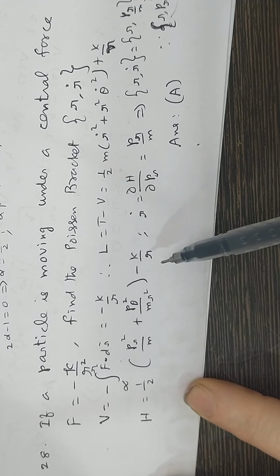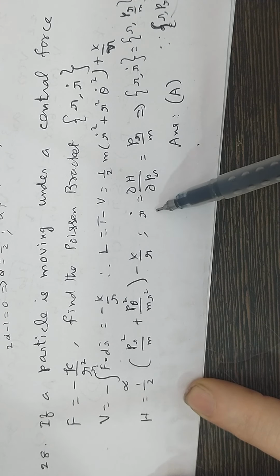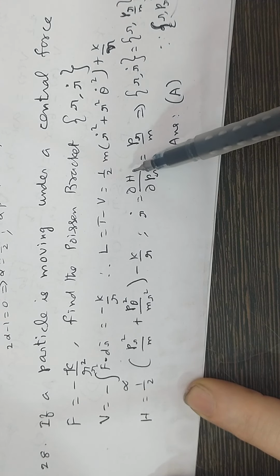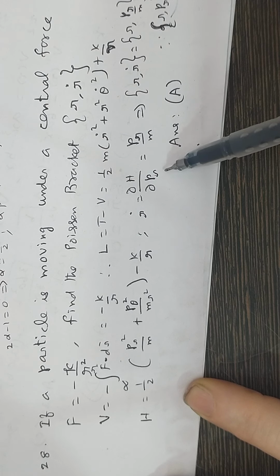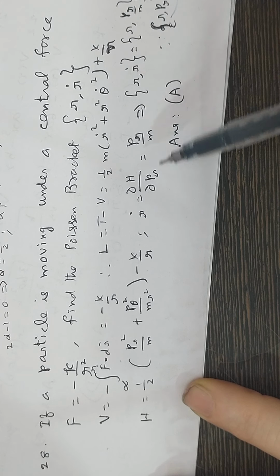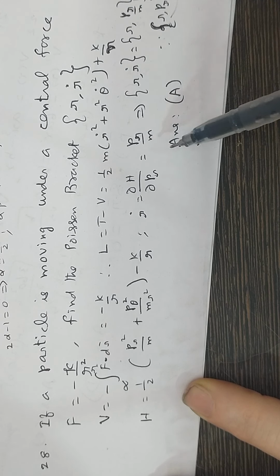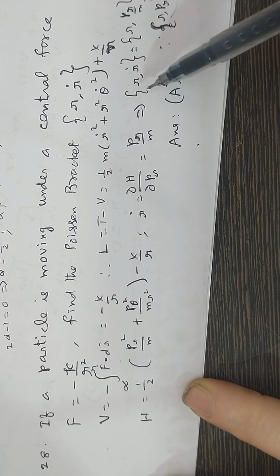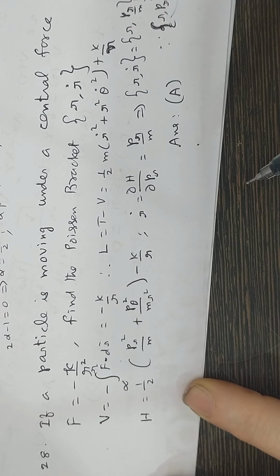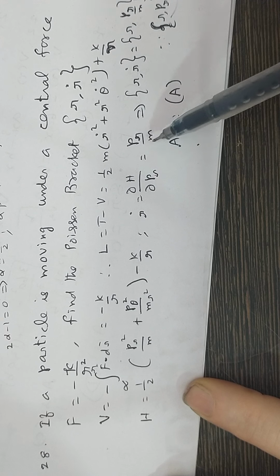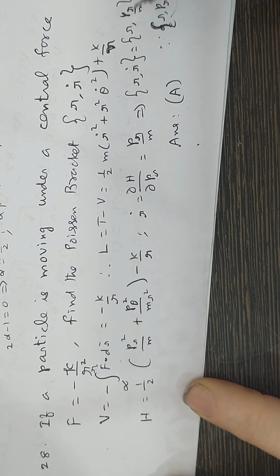Now once you write down H, then what is r dot? r dot is equal to partial dH by dp r. So H is available. If you differentiate with respect to p r, you will get p r by m. So r dot is equal to p r by m. Now you are asked to find this Poisson bracket between the two variables r and r dot. So you first write down r dot, which you have evaluated, p r by m.